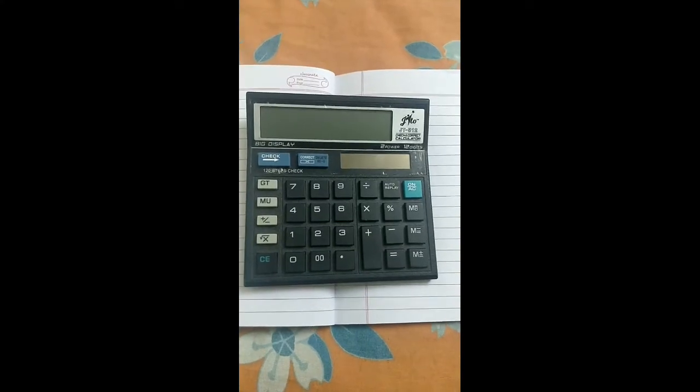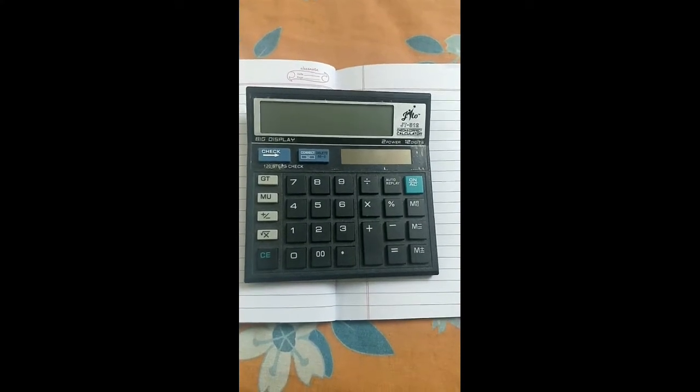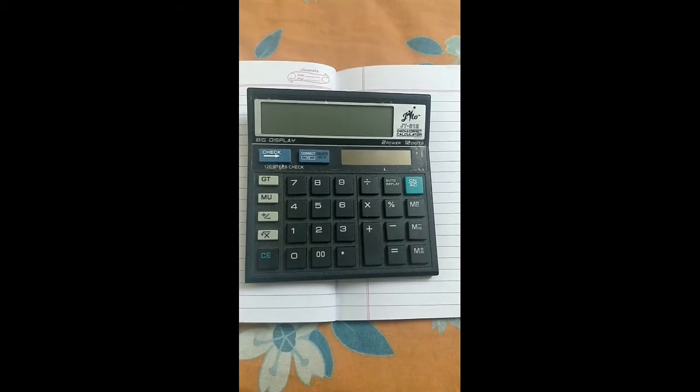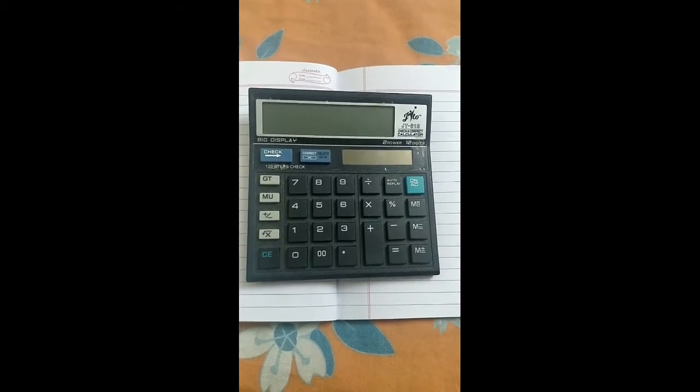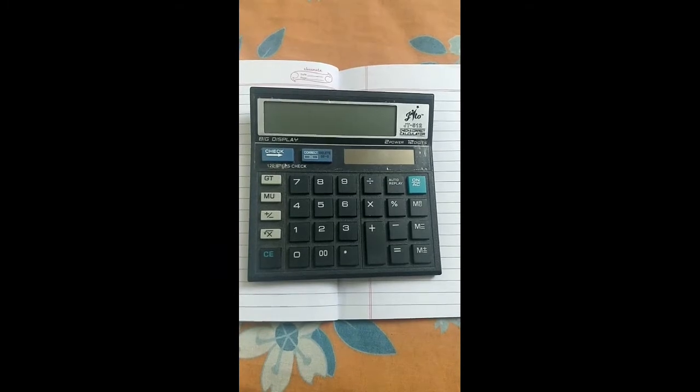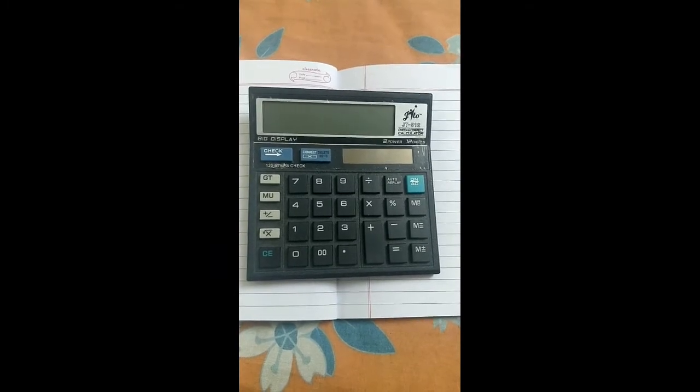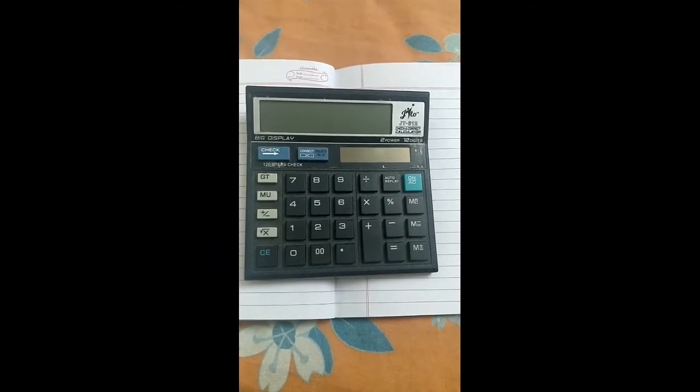Now this is the basic calculator that I was talking about, and we will use this calculator to perform simple tricks. As I said, this is not the scientific one. Now let's see the tricks one by one.